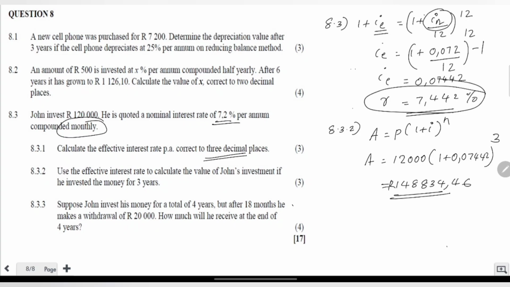So this is how we do it. It's a very simple question. Learners, those basic things you need to know: where we are using simple interest, compound interest, depreciation, then changing effective to nominal, then timeline. If you are good at that, you can do all these questions easily.